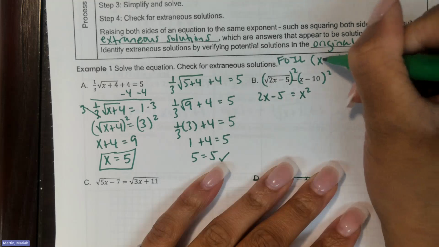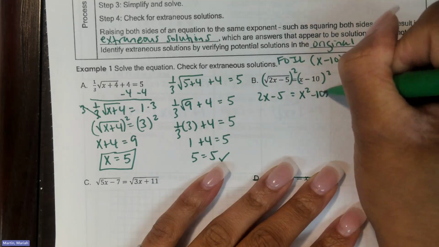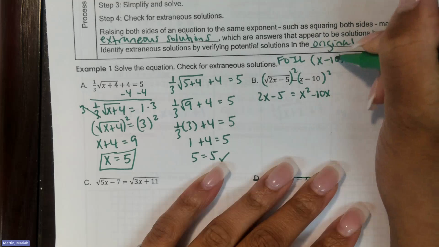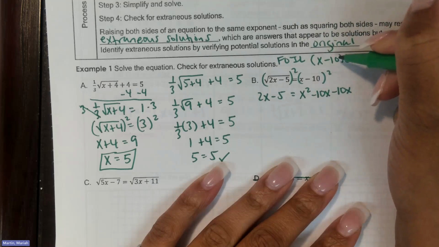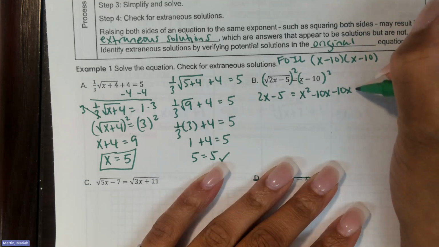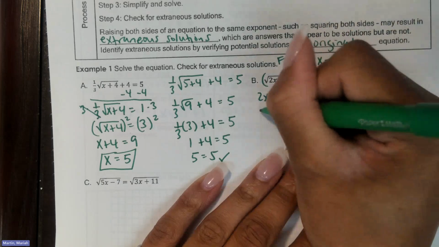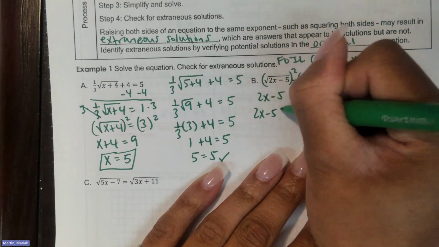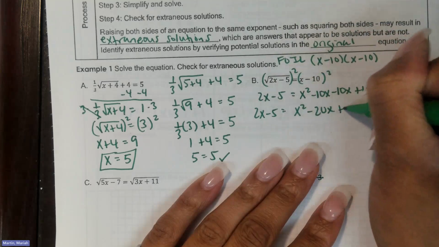O is for the outside terms, so x times negative 10 is negative 10x. I is for the inside, so negative 10 times x is also negative 10x. Then I multiply my last two terms, which is negative 10 times negative 10, which is positive 100. Okay. From here, I combine my like terms, so I still have my 2x minus 5 on one side, and then negative 10 plus negative 10 is negative 20.